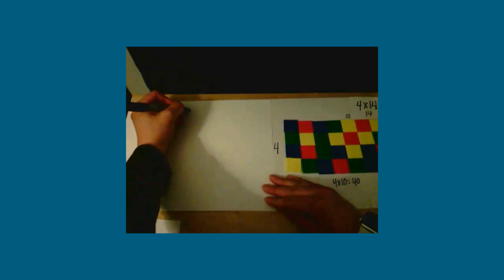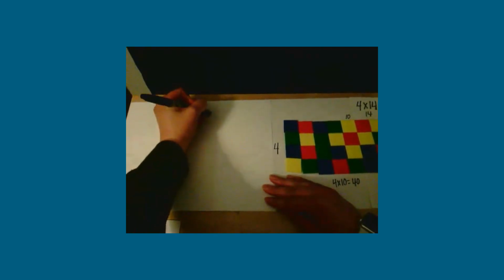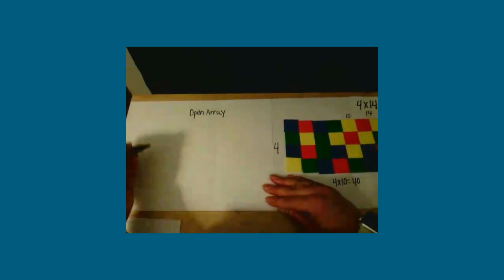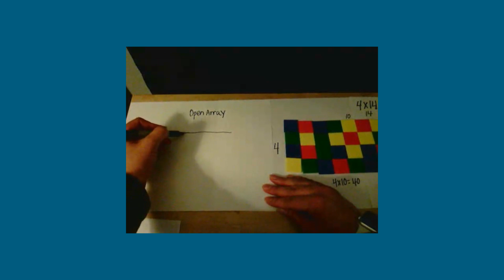So when you use an array model or the area model, you don't have to always represent each square. So you can just draw what's called an open array. So let's look at the open array. Open. So I can just draw a rectangle.